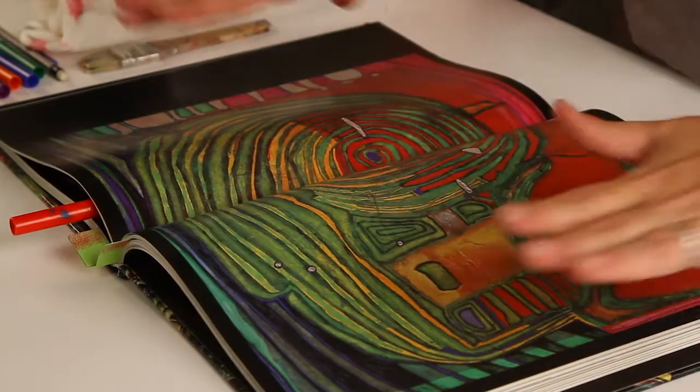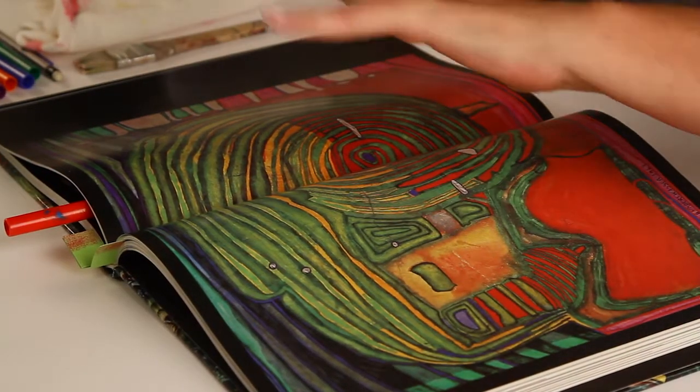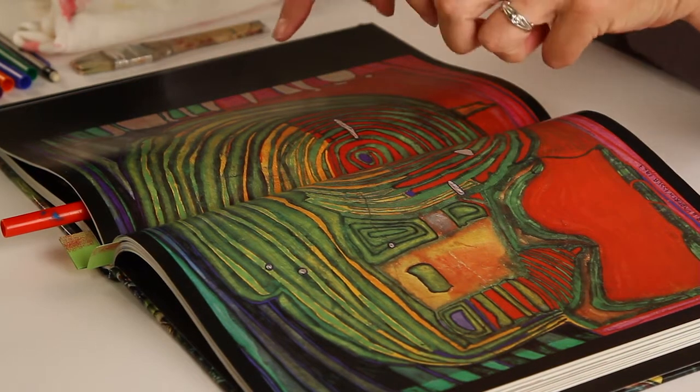So we're going to do some pieces of art that are kind of similar to some of his work, where his lines are nice and organic. We'll have straight lines in there, but they don't have to be perfect. No rulers allowed with artwork that is inspired by Hundertwasser.